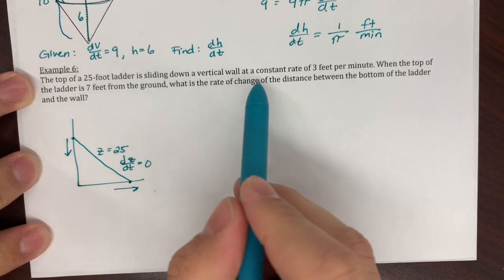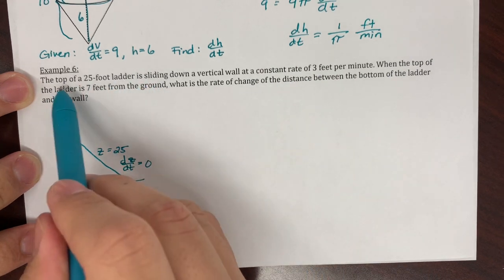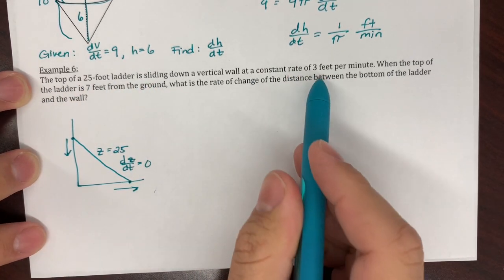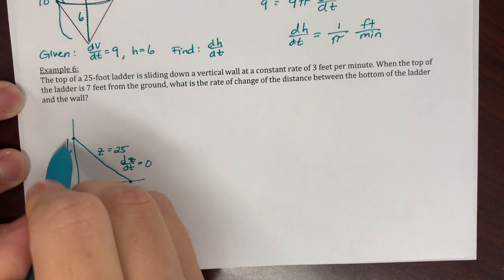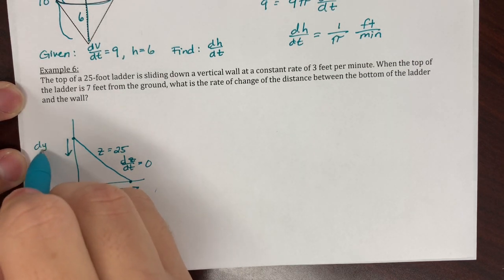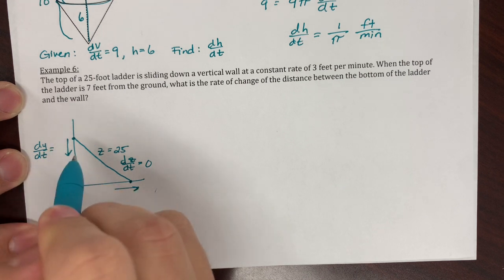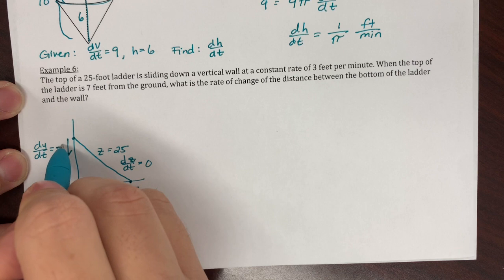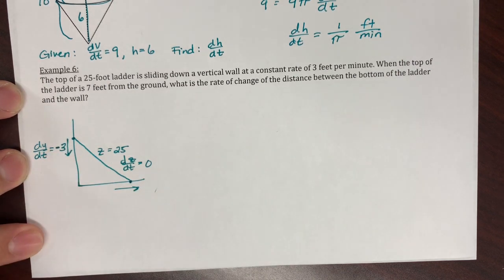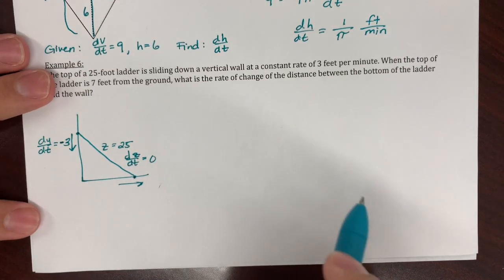25-foot ladder, constant. It's sliding down at a constant rate of 3 feet per minute. So if it's going down, the down rate dy over dt is equal to, if it's going down at 3 feet, -3. There's that negative sign that I feel like a lot of you are probably going to screw up, and hopefully you don't.